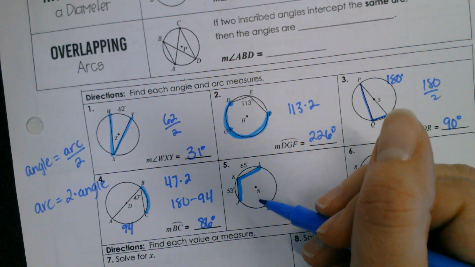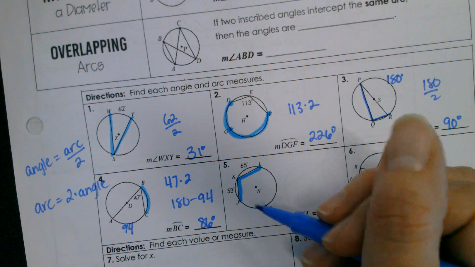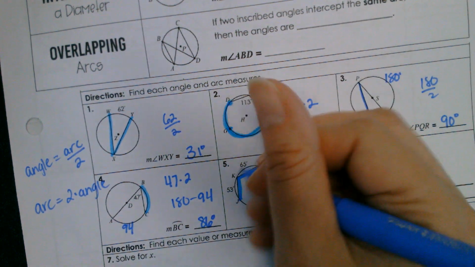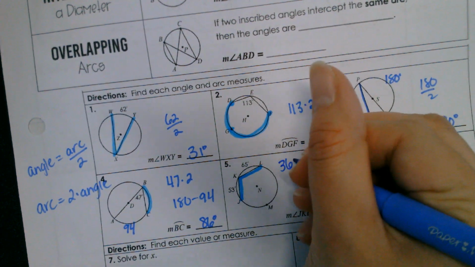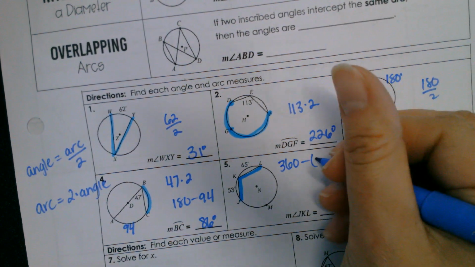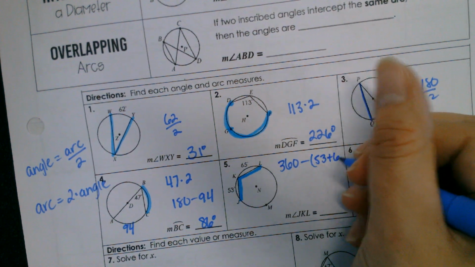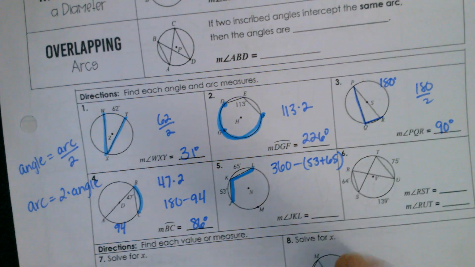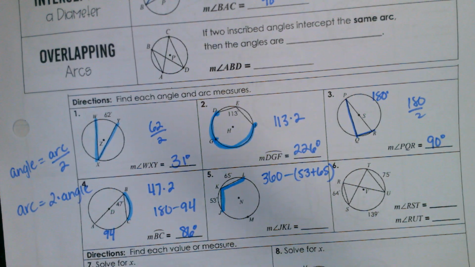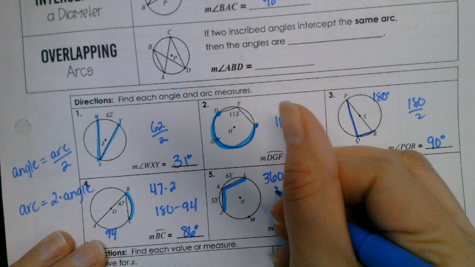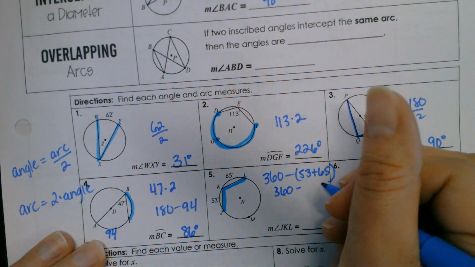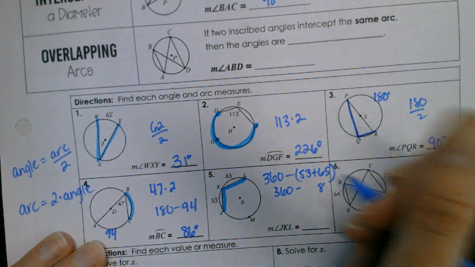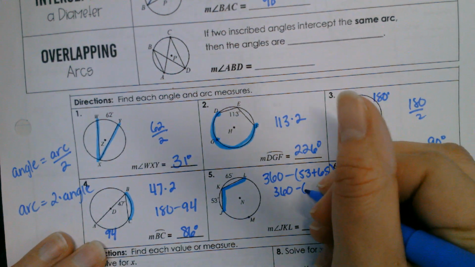What do you think? Yeah, take the 2 that we have and then subtract from 360. We want to find the leftover. So when we're finding the leftover arc, we just take away the 2 that we have. What is that? 118.